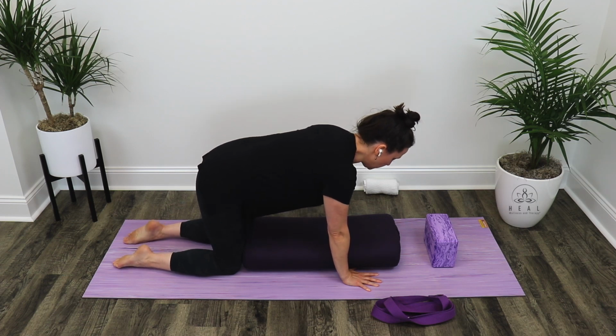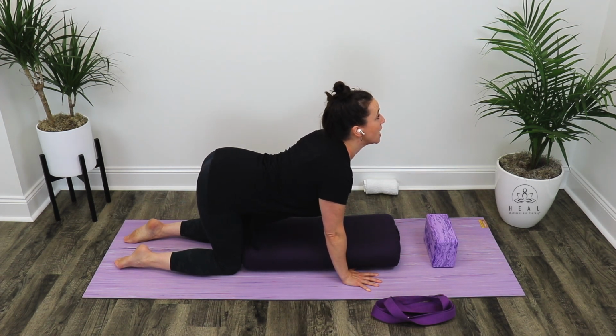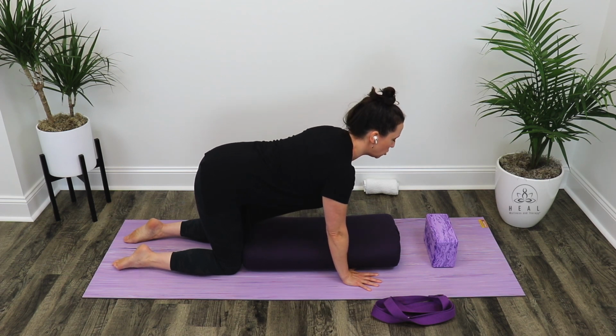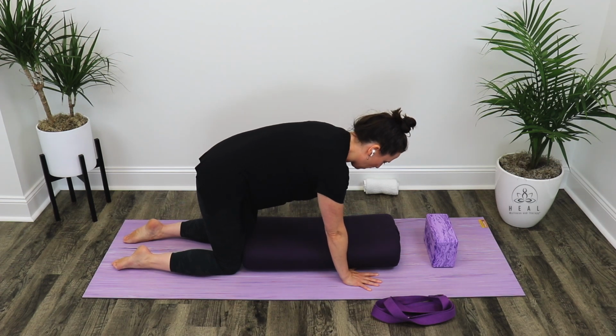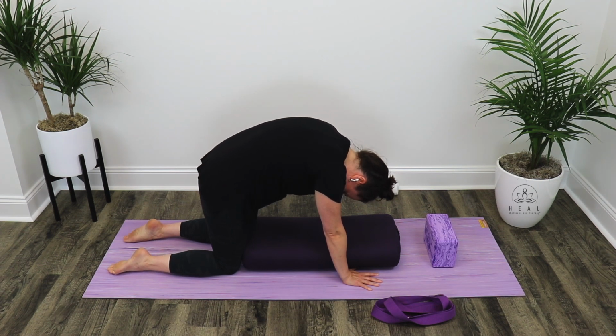So allow yourself to take an inhale and lift the tailbone up, roll those shoulder blades back, let that belly sink, lengthen through the front of that neck and gaze upward. And then as you exhale, push into the hands, curl the tailbone under, really pull that abdomen in, curl that rib cage under. Can you bring your chin to your chest and gaze into your belly button? Let's do that 2 more times.